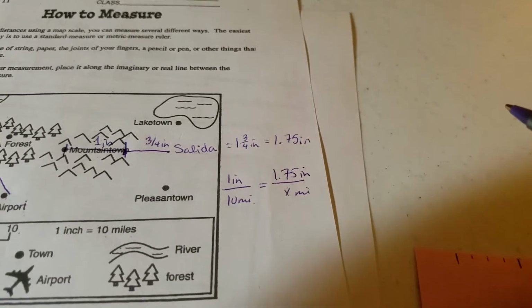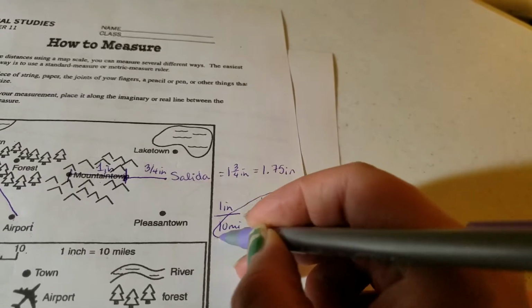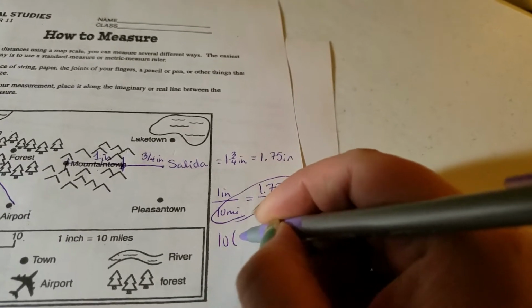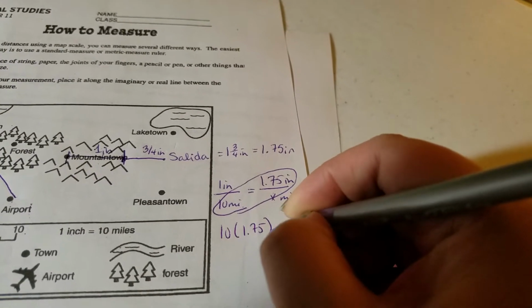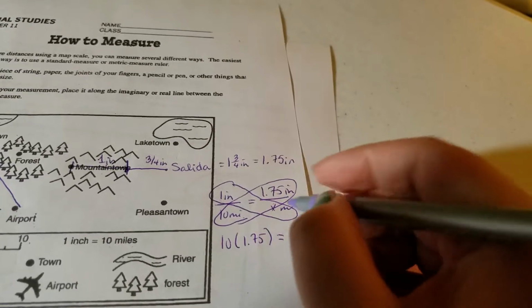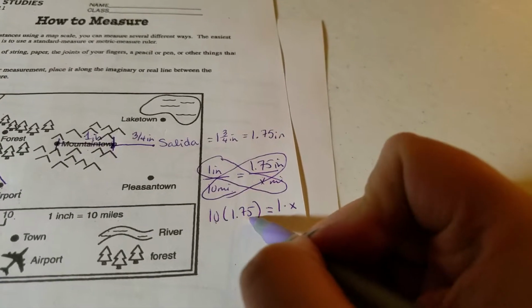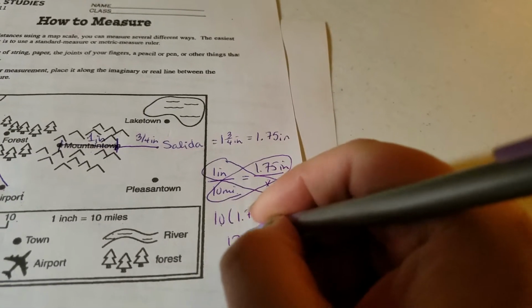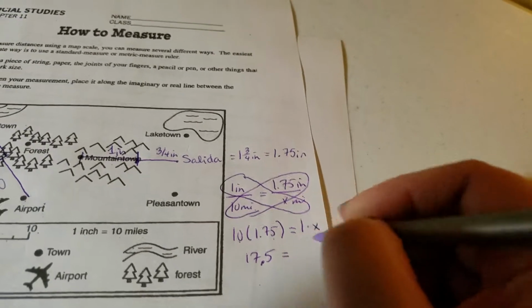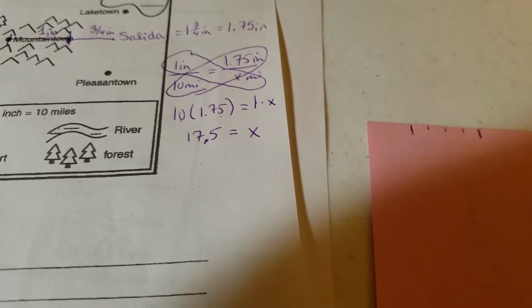We're going to work this out using the butterfly method. So I'm going to multiply across here. 10 times 1.75 equals 1 times x. 10 times 1.75 is 17.5, and 1 times x is just x. We don't need that 1 out in front.